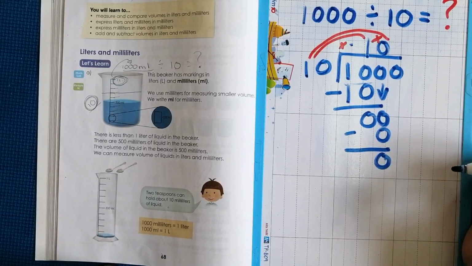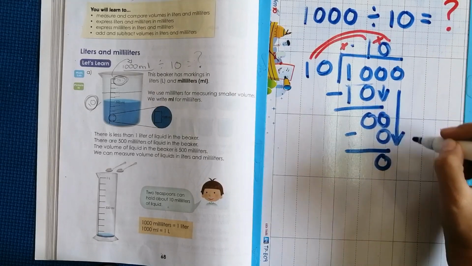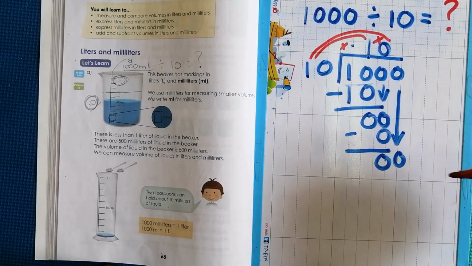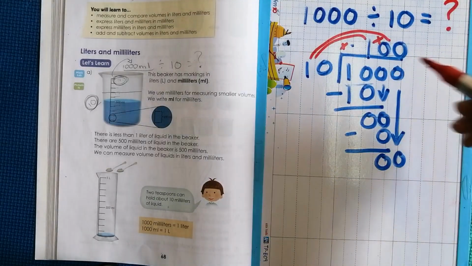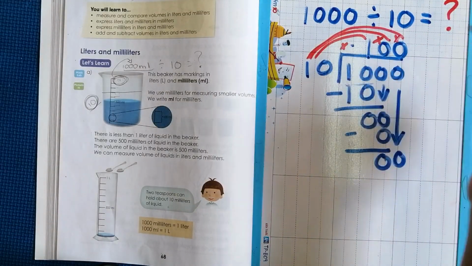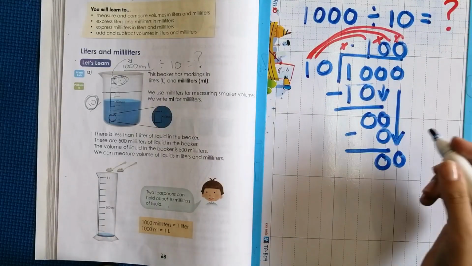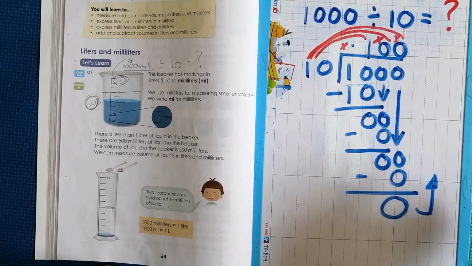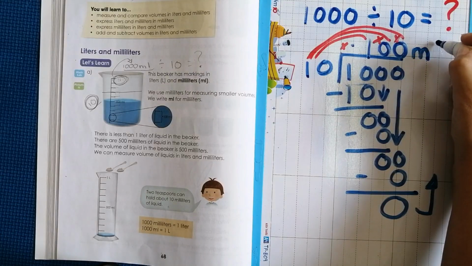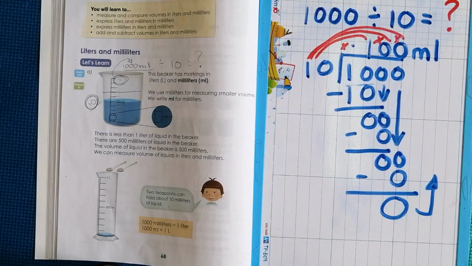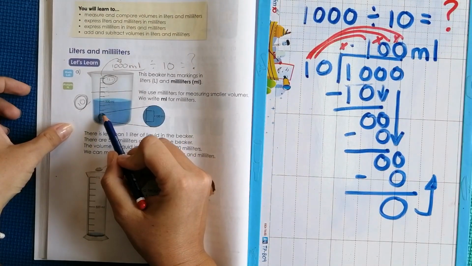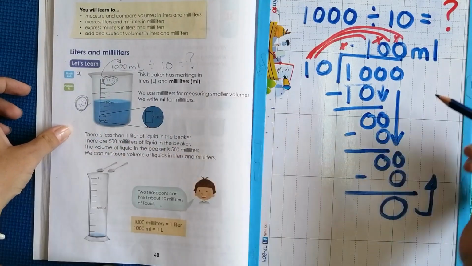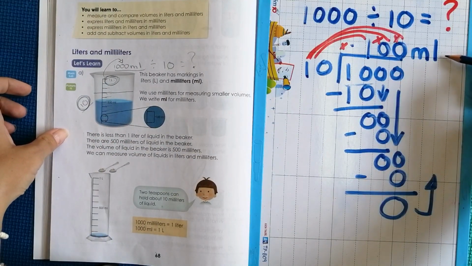Subtract. Bring down your last 0. Can 0 be divided by 10? Absolutely not. All right, a 0. 10 times 0 is 0. Subtract and 0. Do I have a remainder to go to the top? No. What is my answer? 100. So each of these little lines represents 100 milliliters.